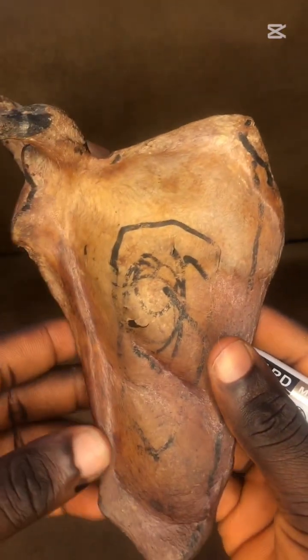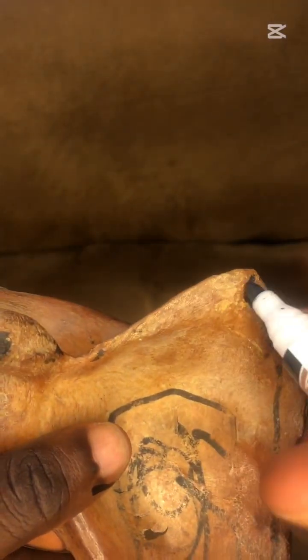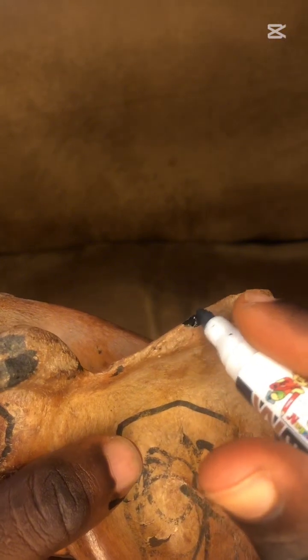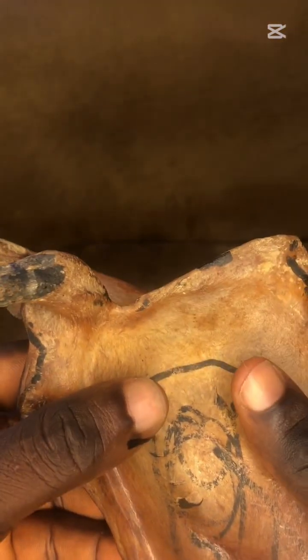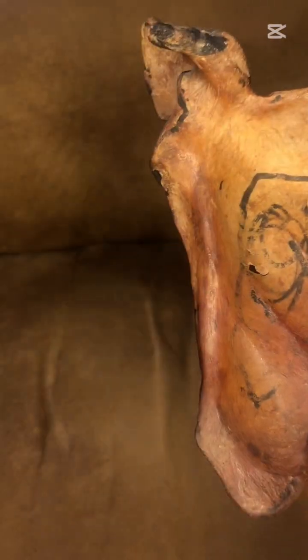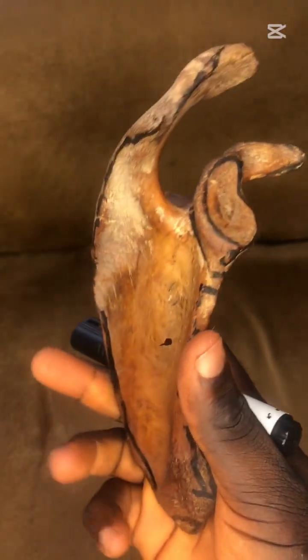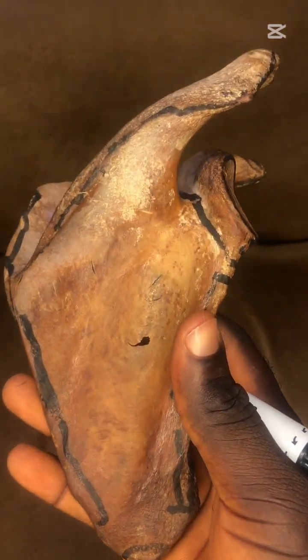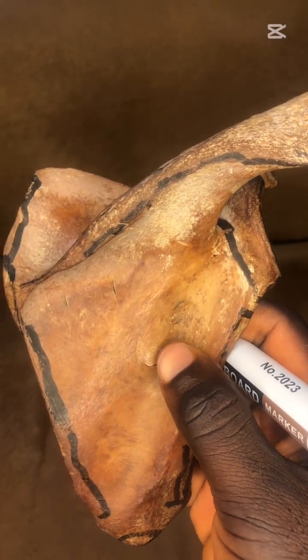The next feature we shall be discussing is a muscle called the inferior belly of omohyoid. It usually gets attached here, the inferior belly of omohyoid, on its superior border, right? So I believe you have done justice to the physical muscular regions of the scapula.